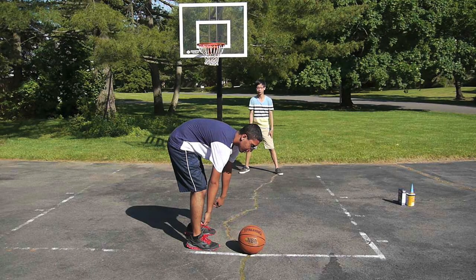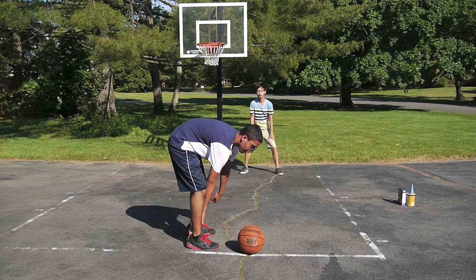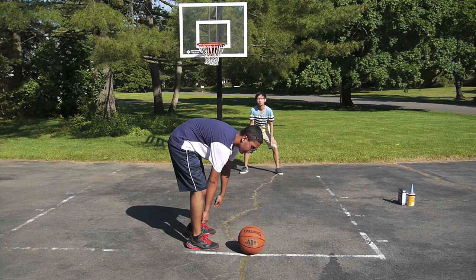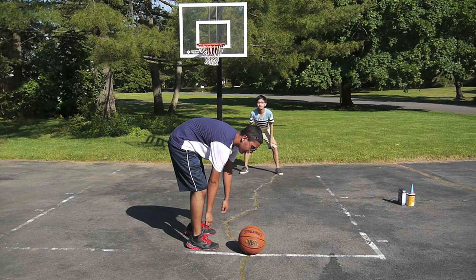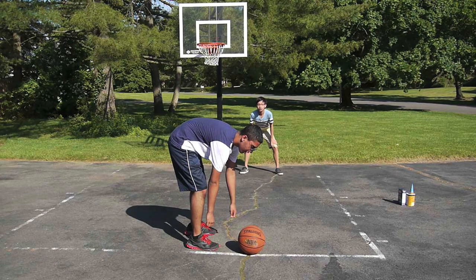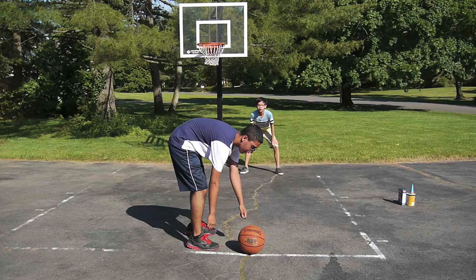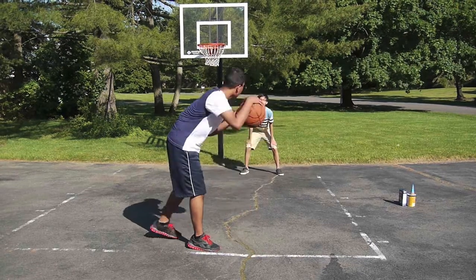The radius of the basketball is 6 inches. The surface area equals 4 pi r squared. So S equals 4 pi 6 squared, which is 144 pi inches squared.